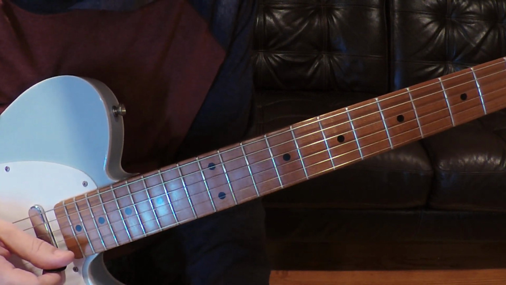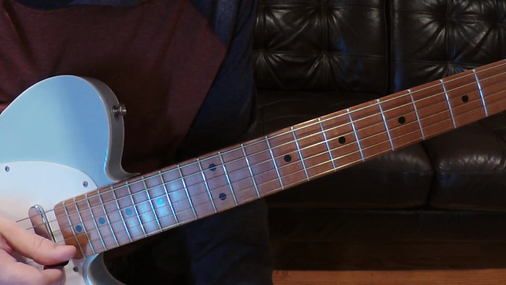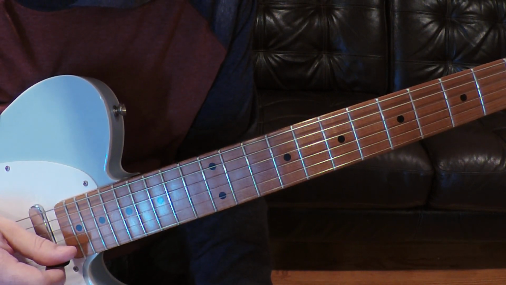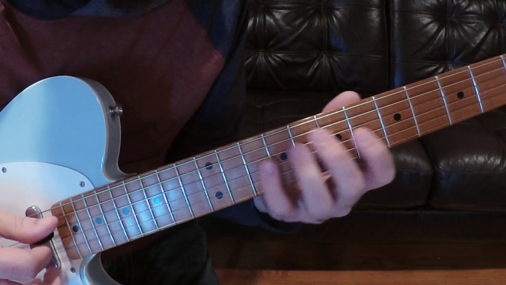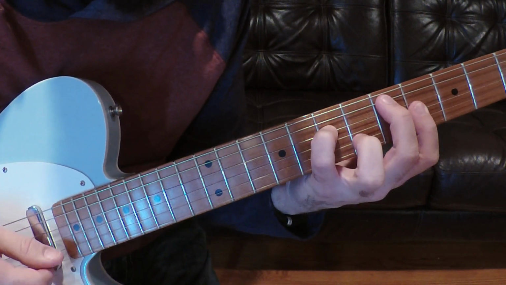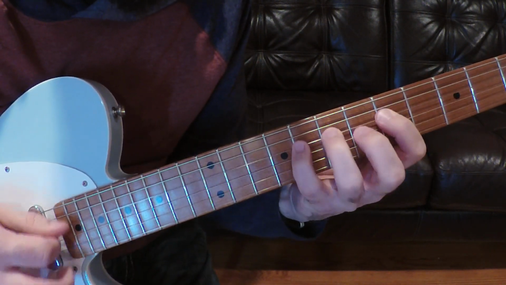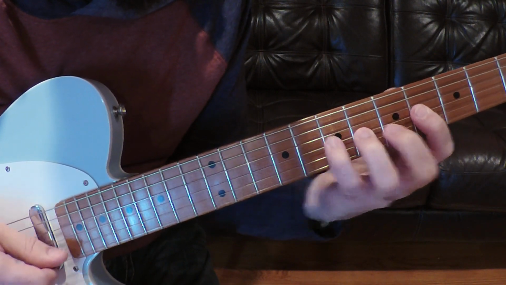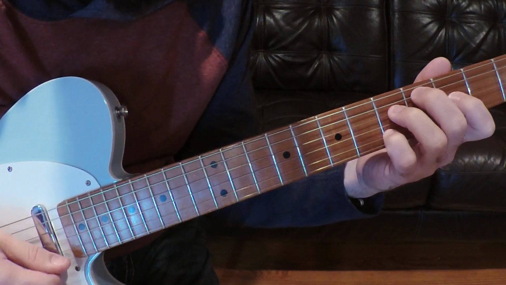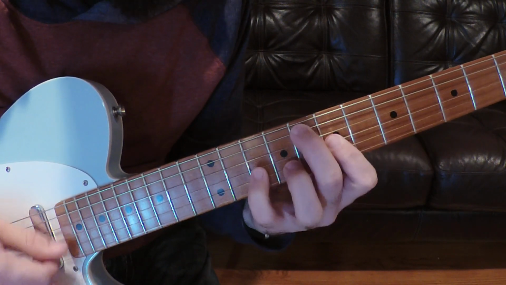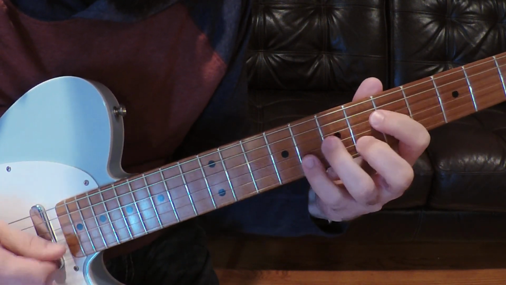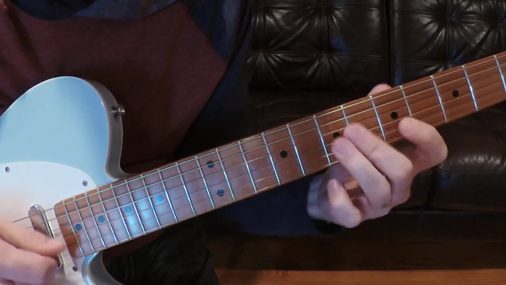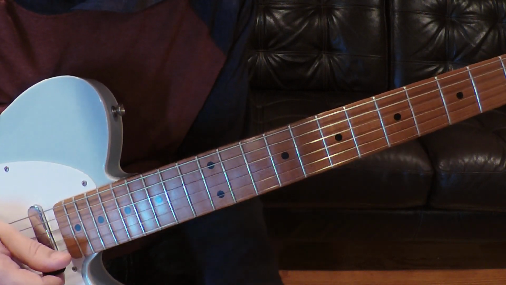There's one idea of doing it. Another idea, maybe you might want to do chords the first time, the second time maybe you want to do sixths. So there's a lot of different ways to approach it.